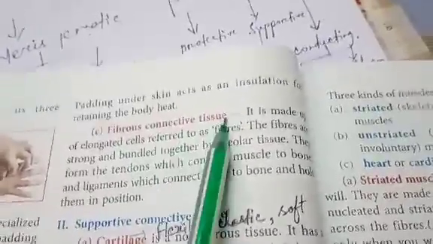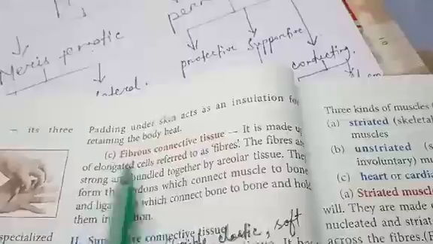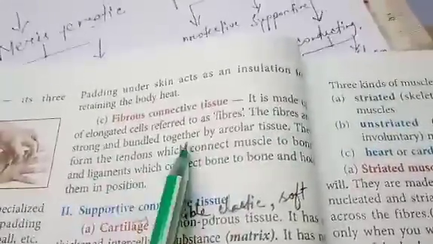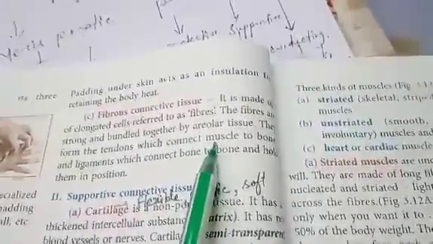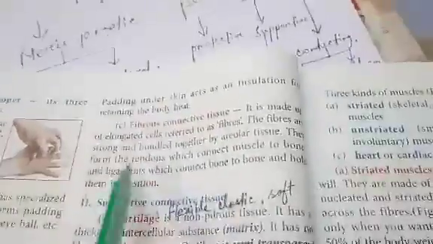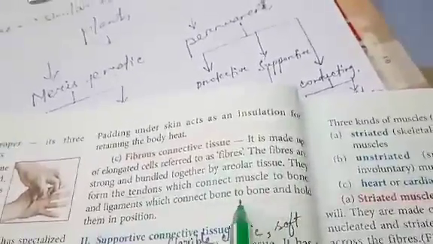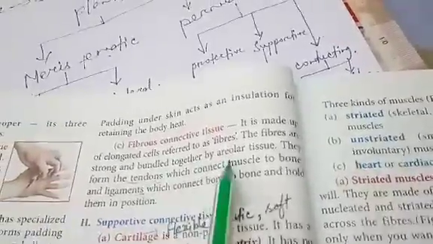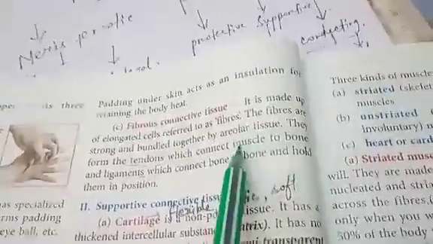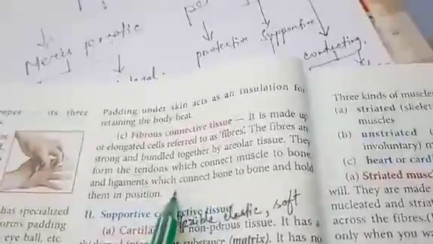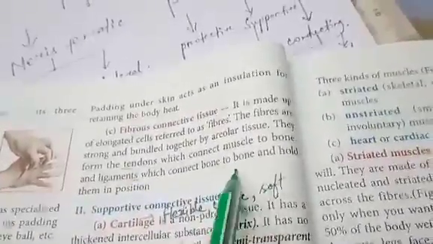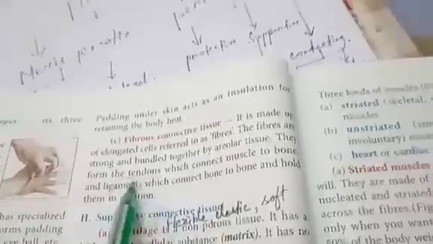Coming to fibrous connective tissue, fibrous, as the name suggests, this tissue consists of fibers, and these fibers are bundled together with the help of areolar tissue, because areolar tissue is the packaging tissue. Now this fibrous connective tissue is of two types, tendons and ligaments. The tendons are located between the bones and muscles. Their function is they connect the muscles to the bones. Ligaments are located between two bones. Their function is they connect bone to bone and keep the bones in position, and they provide some strength to the bones.